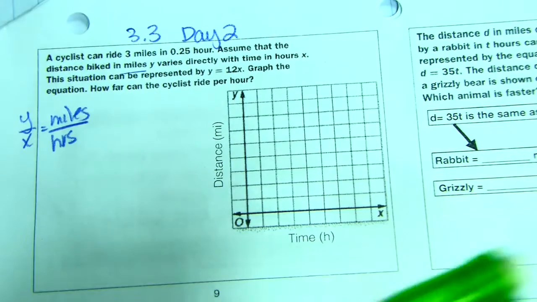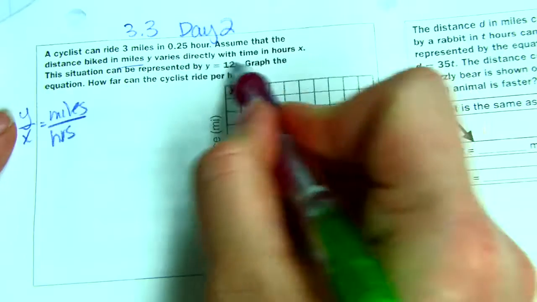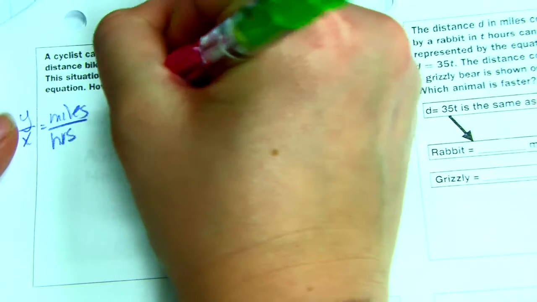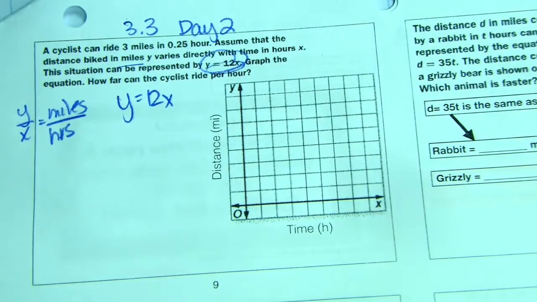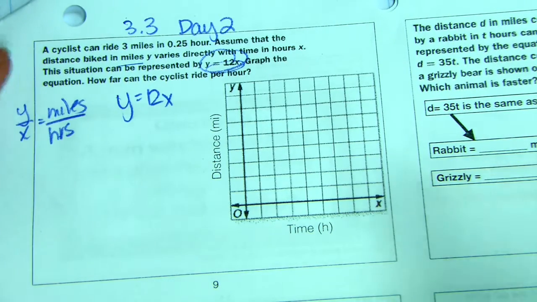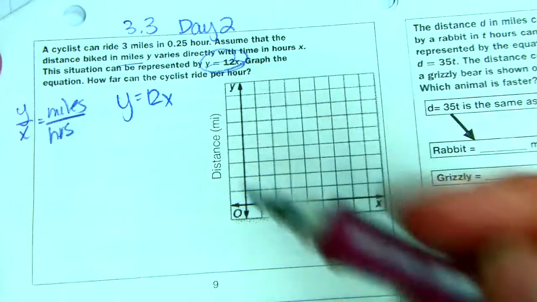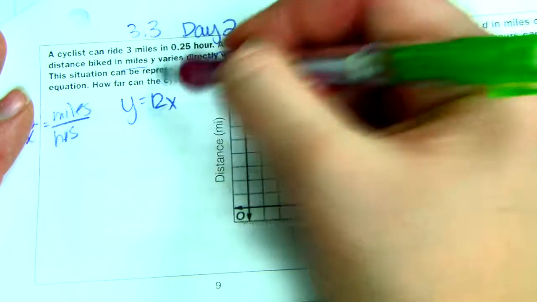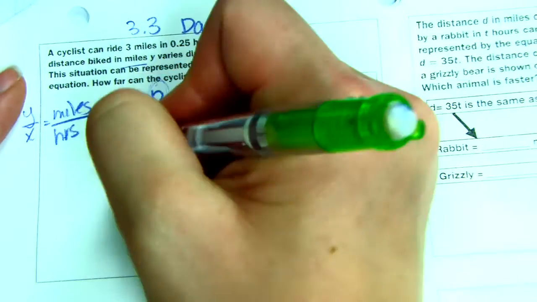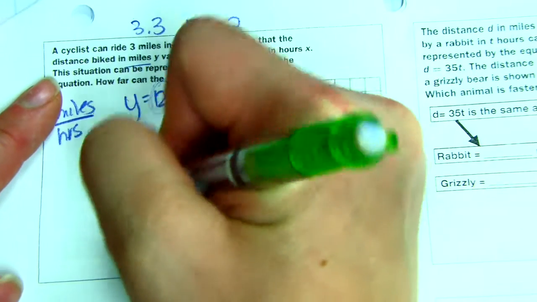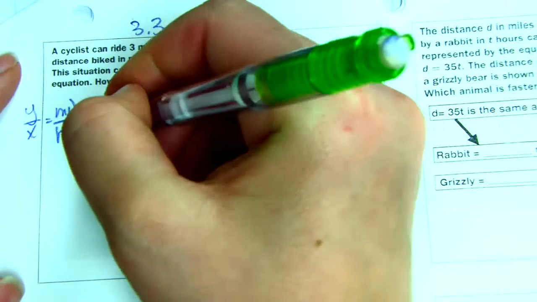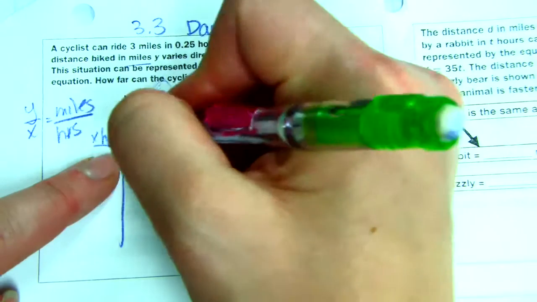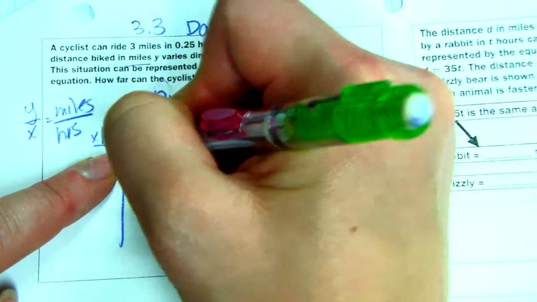So it tells us that this situation can be represented by y equals 12x. So they actually gave us the equation. That's fantastic. Graph the equation. How far can the cyclist ride per hour? Well, hopefully you kind of know right here. But let's make a little t-chart. So we have x or hours on the left and y or miles on the right.